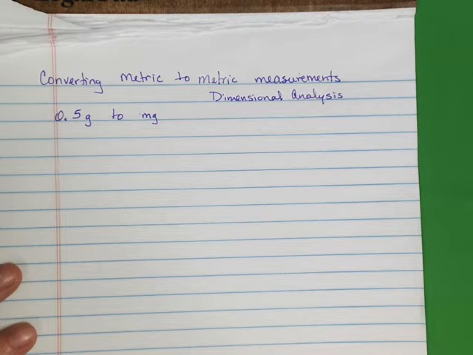Hey y'all, today we're going to convert from metric to metric measurements, metric units to metric units. We're going to use dimensional analysis because that's what we use when we calculate drug dosages, basically what we're going to use the rest of the semester.